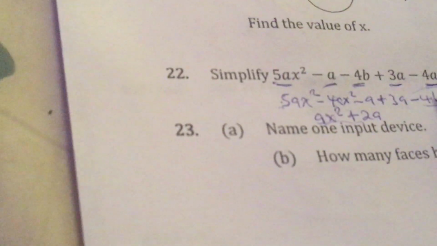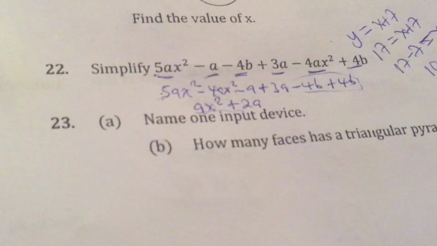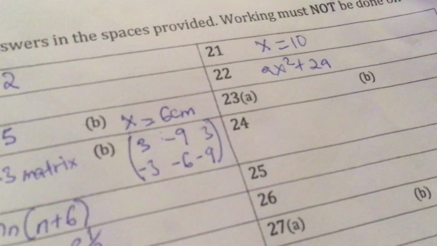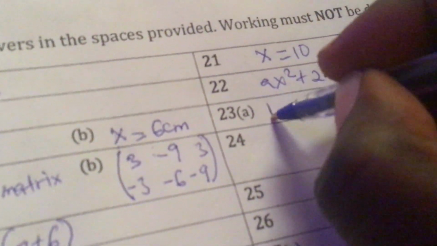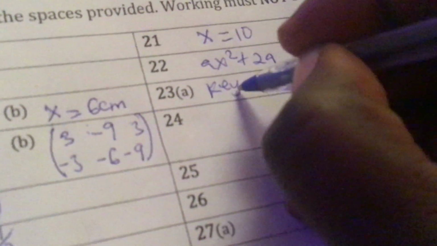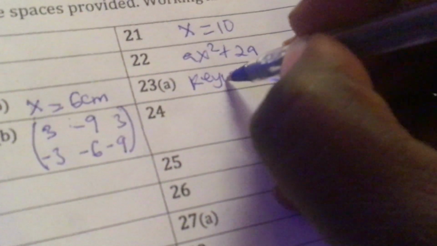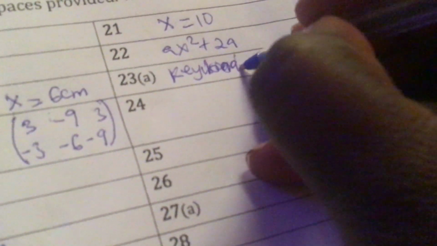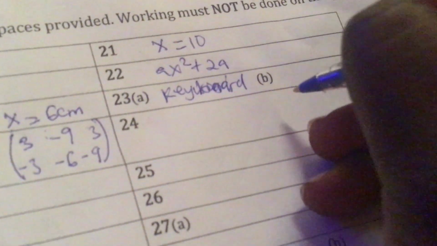We now move on to the other question provided. Name one input device. There are so many input devices, but I've been told to name one. I can write here a keyboard is one of the input devices. Sorry, keyboard, not keyword. I can write keyboard as my answer.